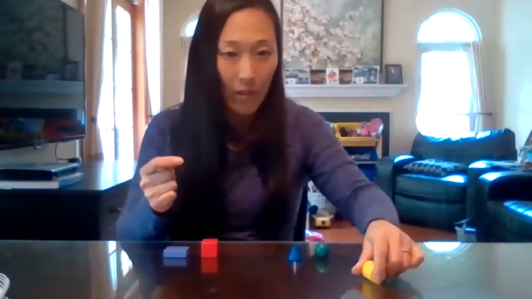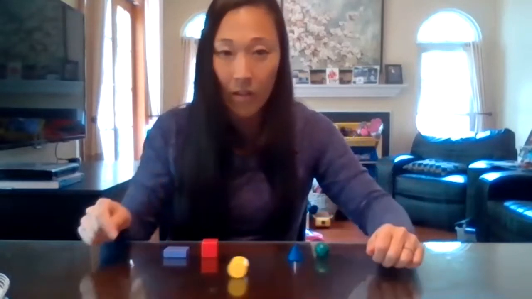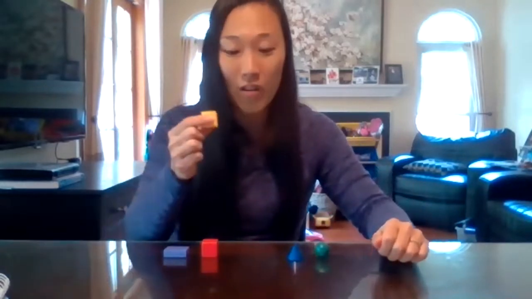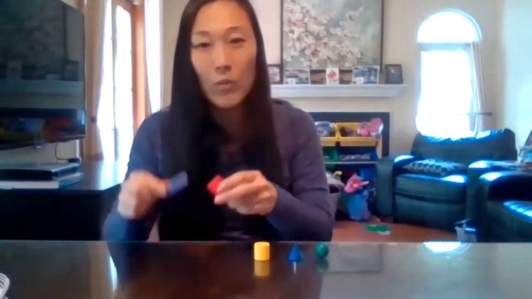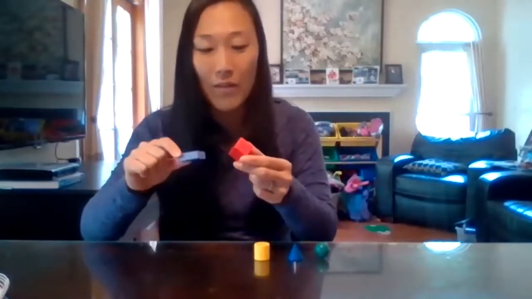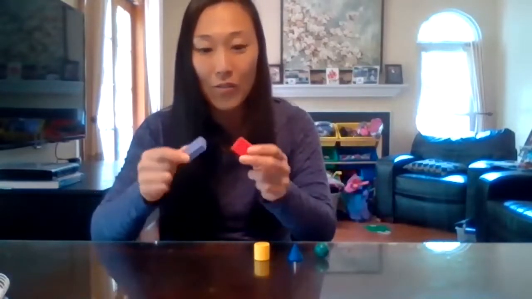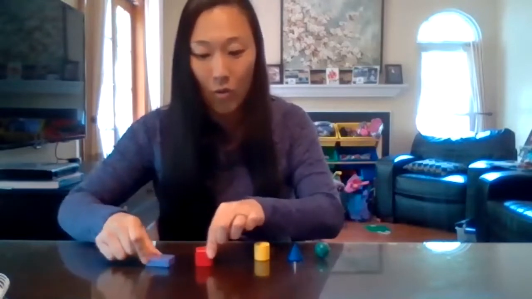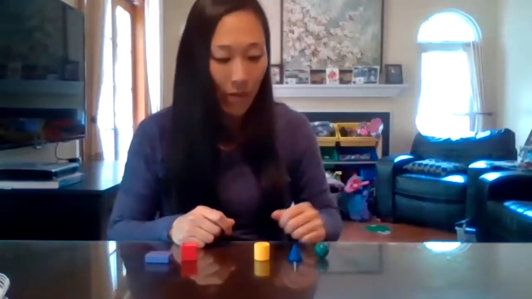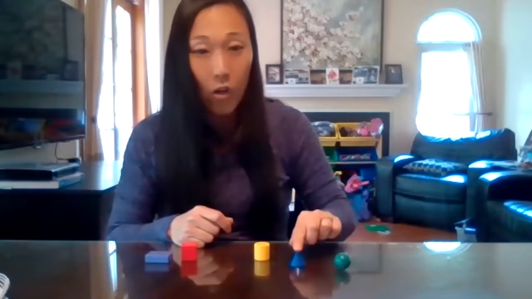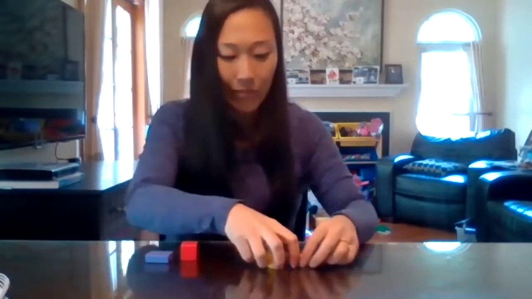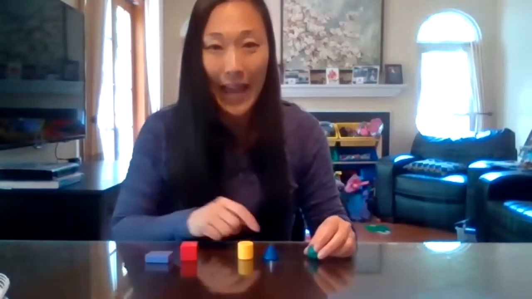So let's watch it move. It rolls across. Very nice. Our cube and rectangular prism do not have any round sides, so they do not roll. So what rolls with our 3D figures? Sphere, cone, and cylinder.